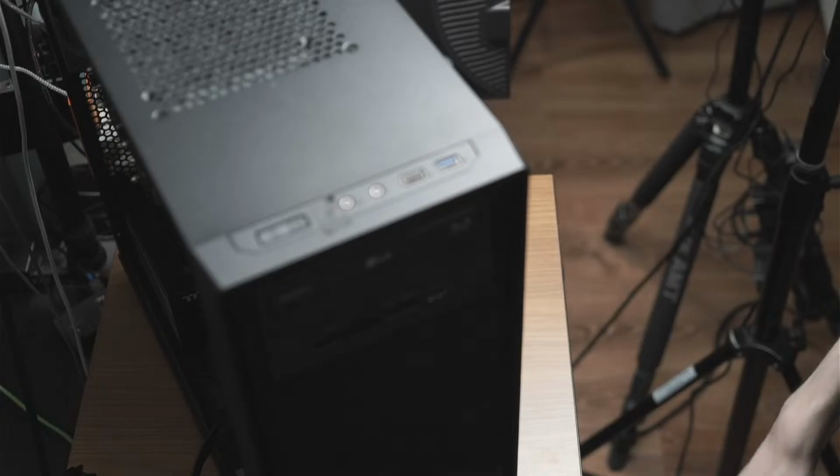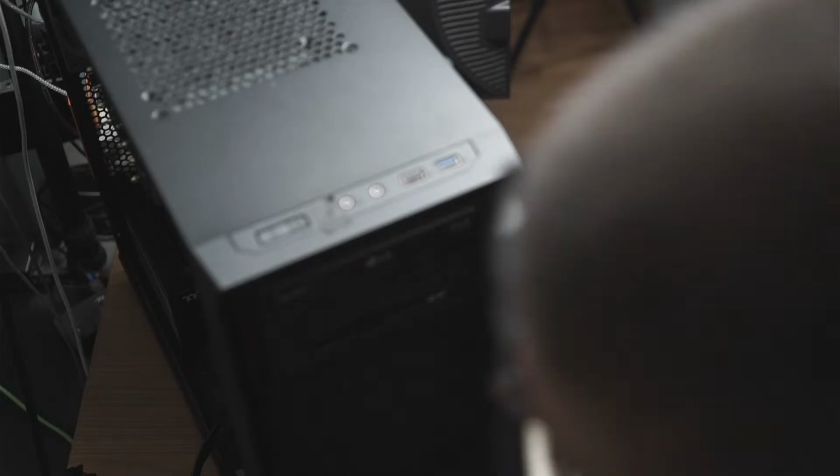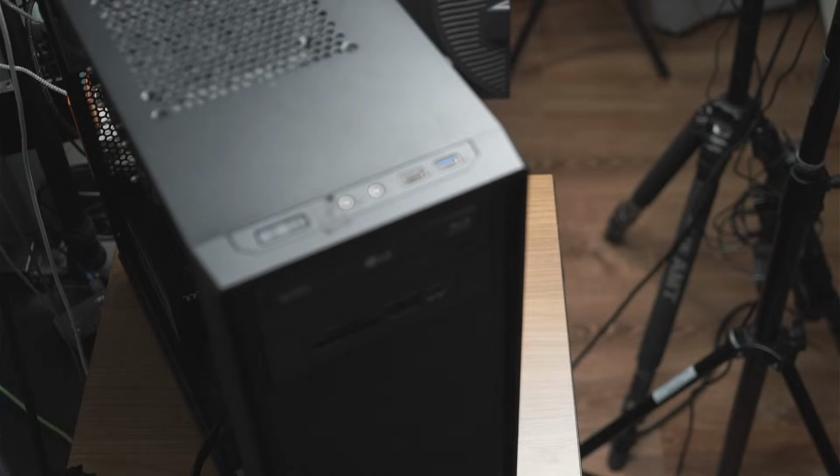All right. Let's see. I'll switch to... Trying to find the mouse. Let's see. Go to studio mode.